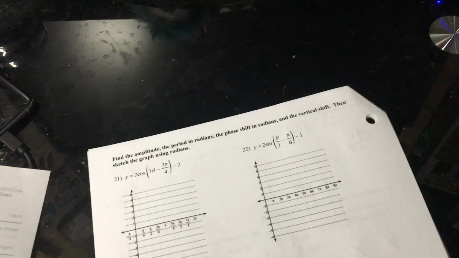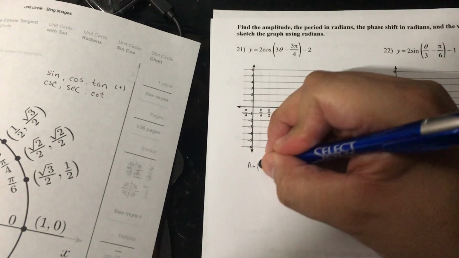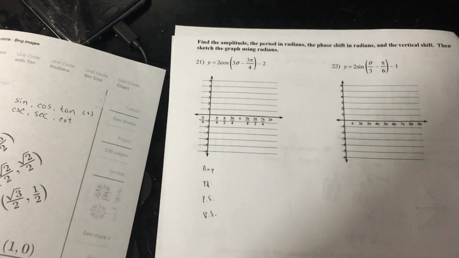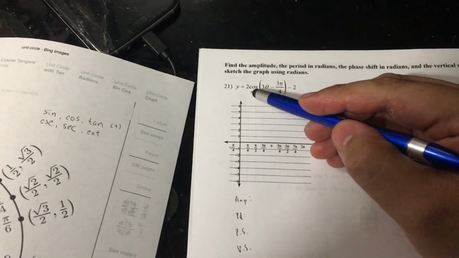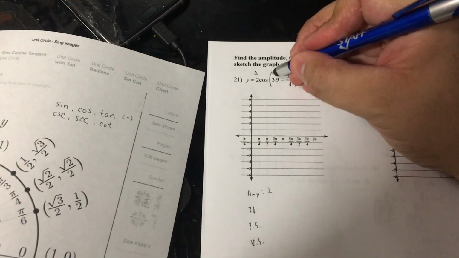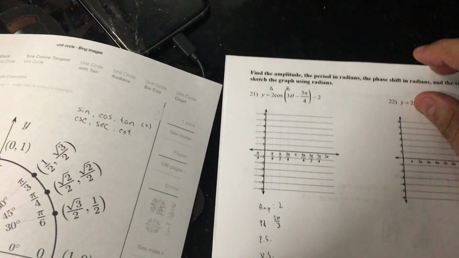Okay, so moving forward, pretty much the same type of problem, only here now I am graphing. So start by finding amplitude, period, phase shift, vertical shift. Okay, and so on this problem here, guys, I can see my amplitude here is 2. That's my a value. My b value is 3, so my period would be 2 pi over 3.